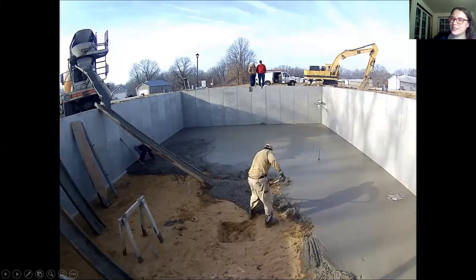Now, technically, according to my research, I don't know if this is done around here or not, but sometimes they can pour the footing and the walls in one pour, but typically it seems to be done in two pours. So the footing goes in and then the walls go up. And then after those are in place, then we do our floor, okay?